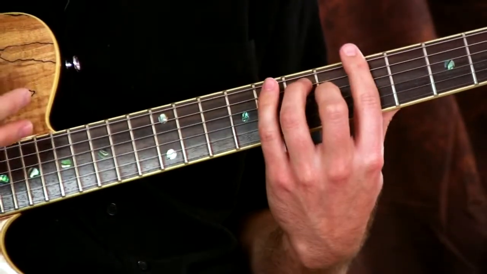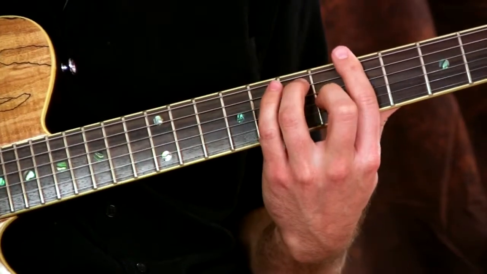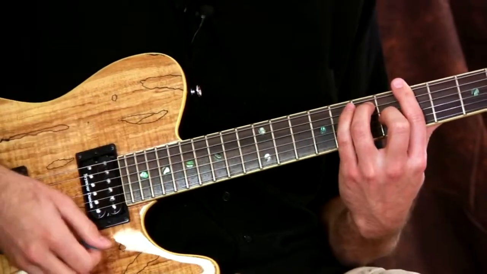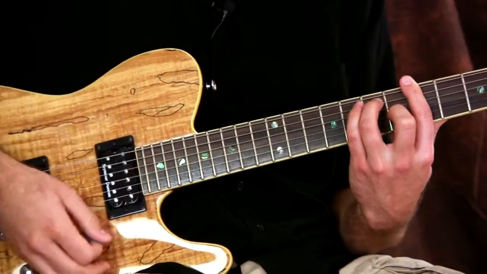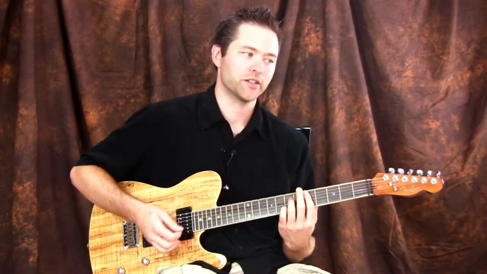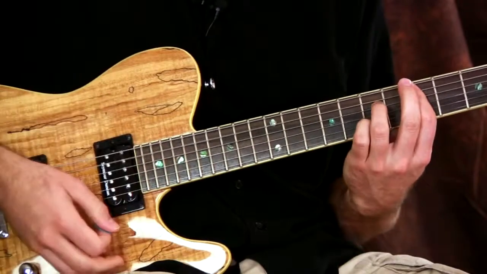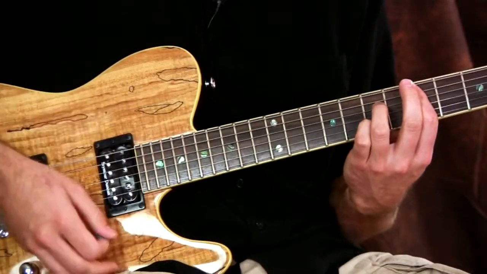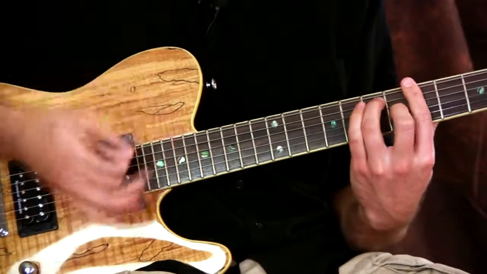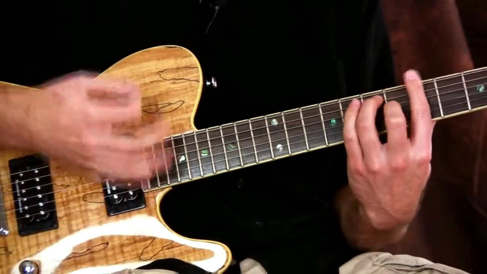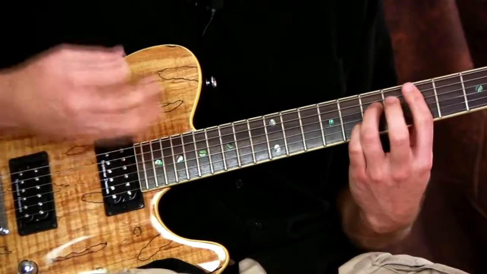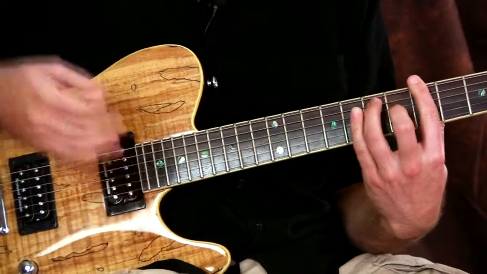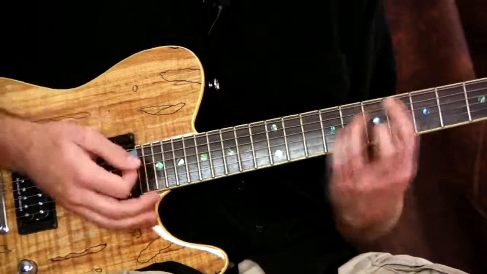Okay, so it starts out with the 1 chord. Okay, that's the first 4 bars. So for 4 measures, you just have that A7. Then it goes to D7 for 2 measures. Okay, back to A7 for 2 measures. E7 for 1. D7 for 1. And then A7. And then back to E7.